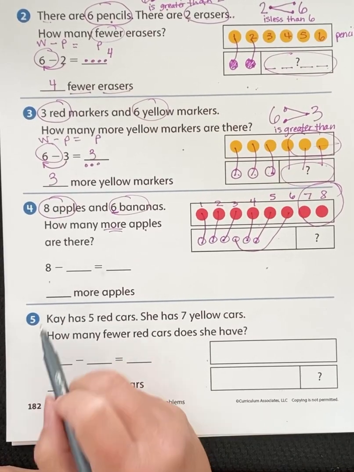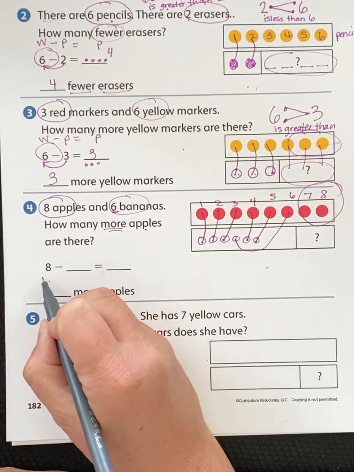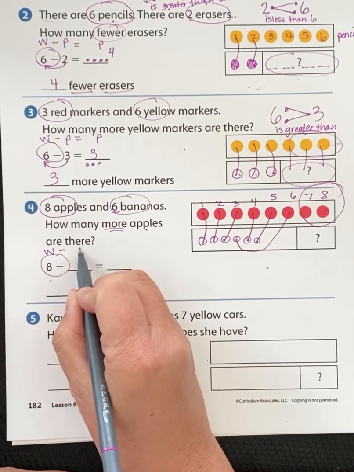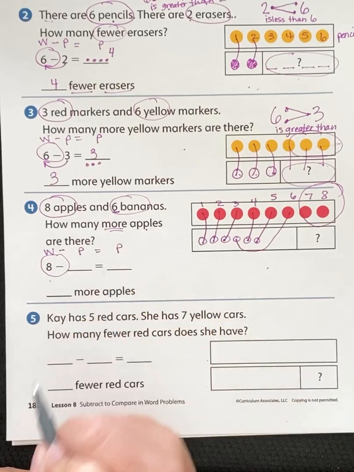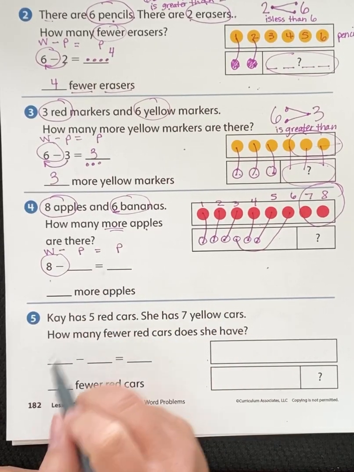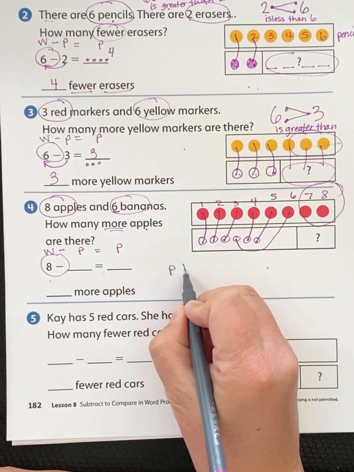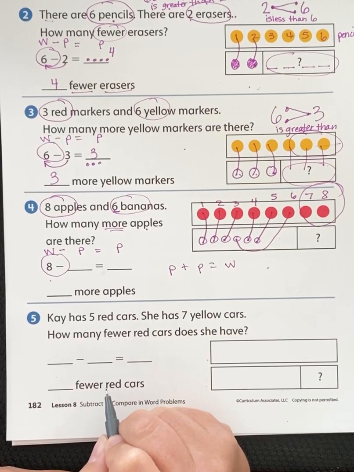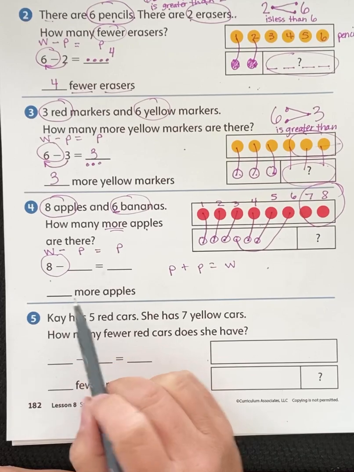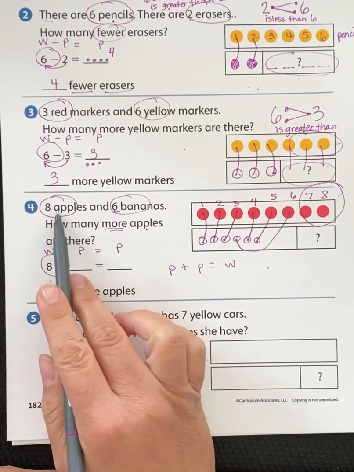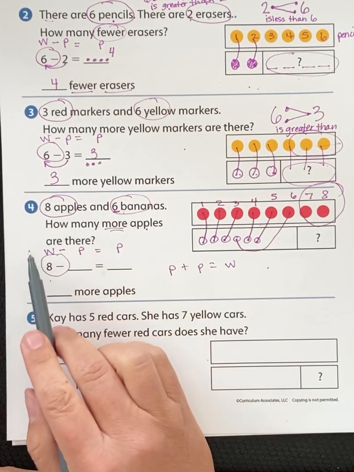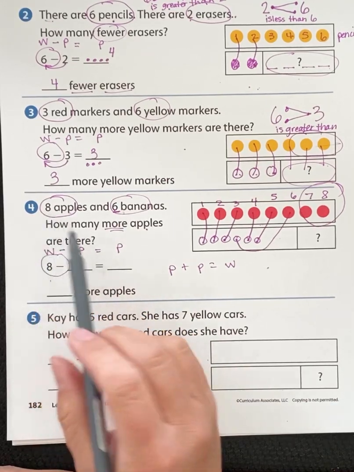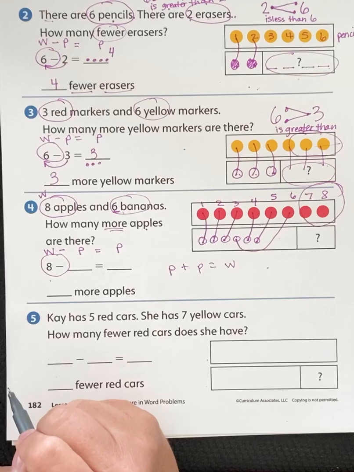Okay? Let's write in our part, whole. Whole minus a part equals a part. I could also do a part plus a part equals the whole, right? And when we subtract, we know that our whole has to be the biggest number that we are comparing. And the biggest number we're comparing is what? 8, right? So that has to be the whole.